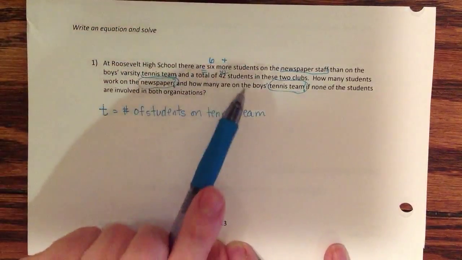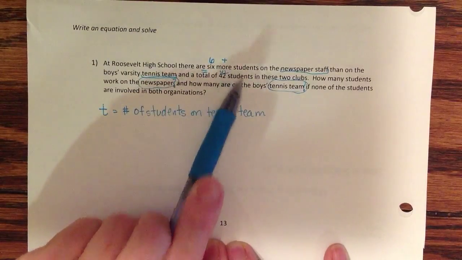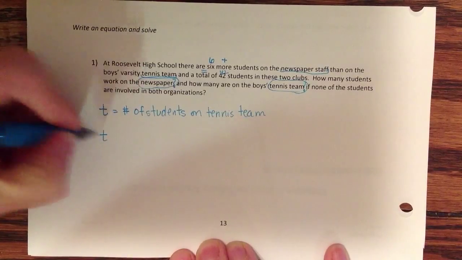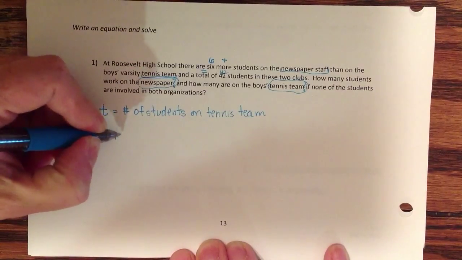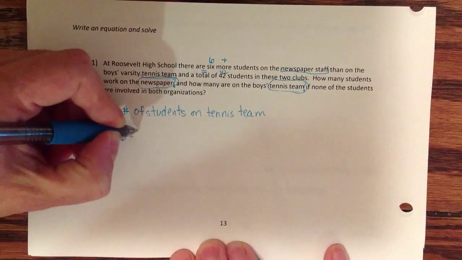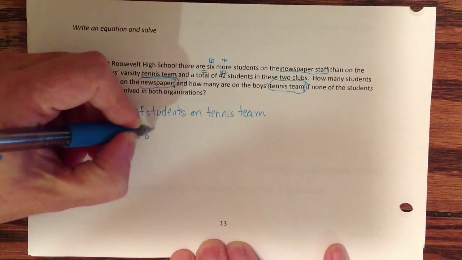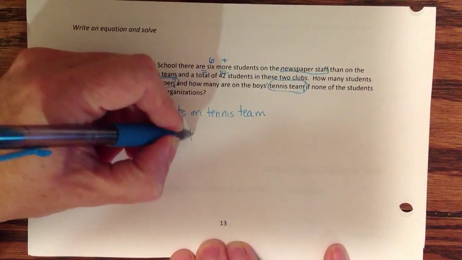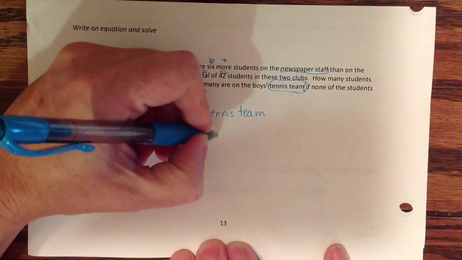And then if there are 6 more students on the newspaper staff than there are on the tennis team, that means if I take the number of students on the tennis team and add 6 to it, it will give me the number of students on the newspaper staff.